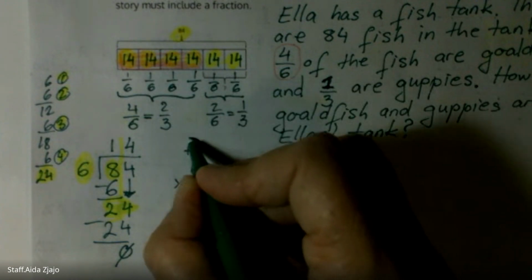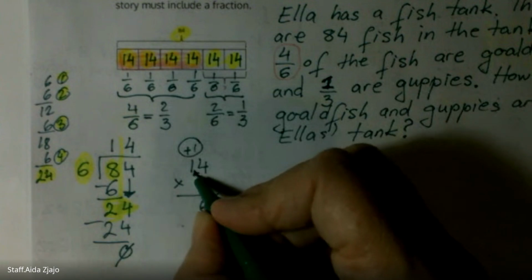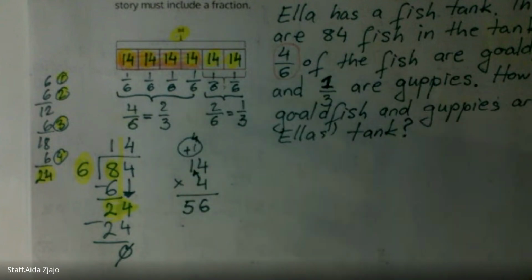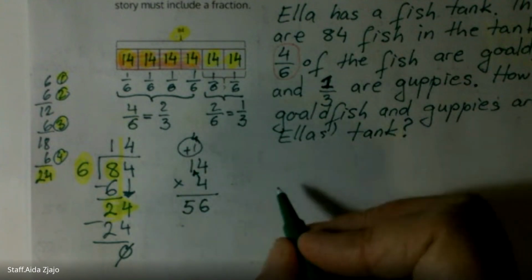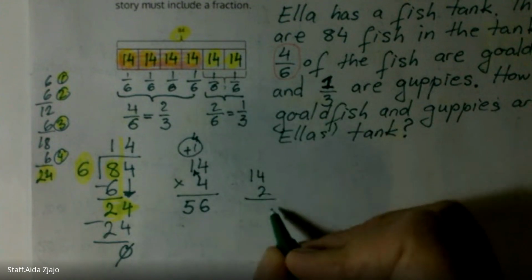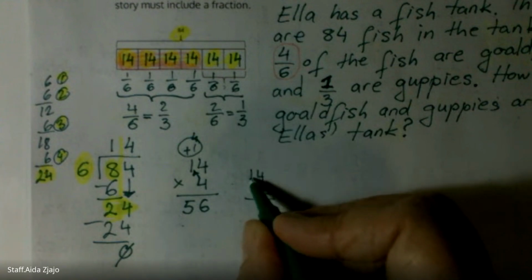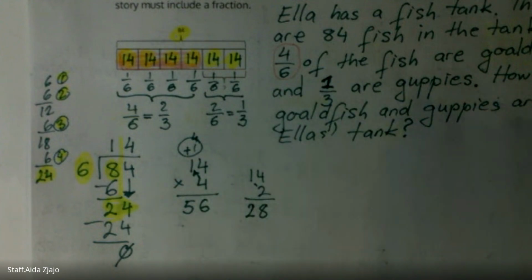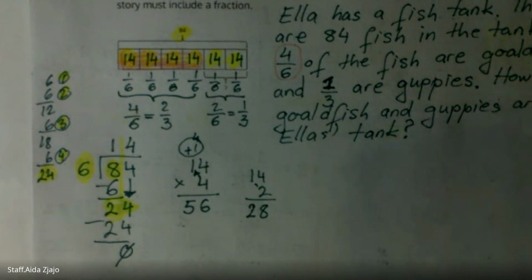I remember 1. 1 times 4 is 4, plus 1 is 5. So there are 56 goldfish. And then 14 times 2. 2 times 4 is 8. 1 times 2 is 2. So there are 28 guppies.